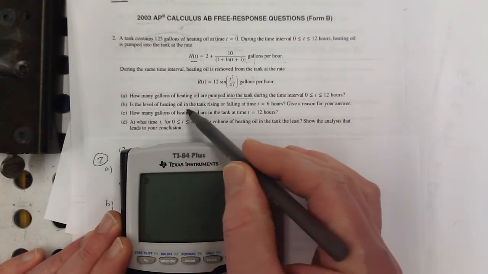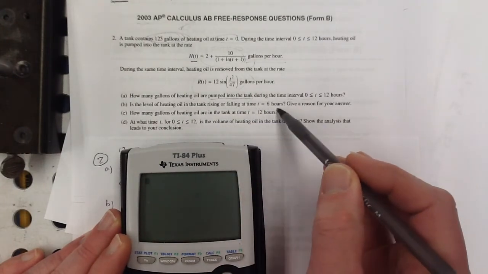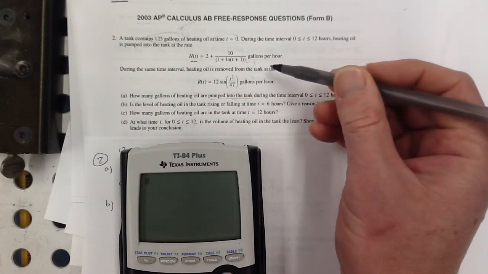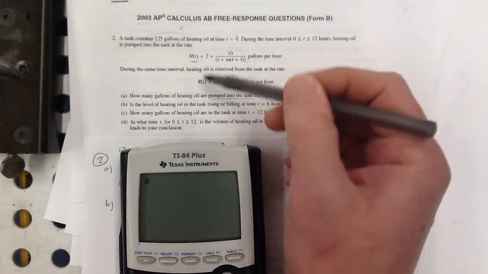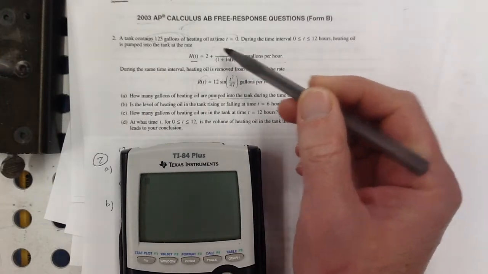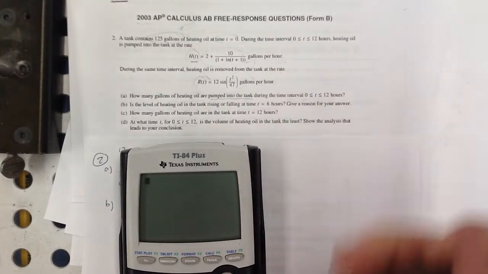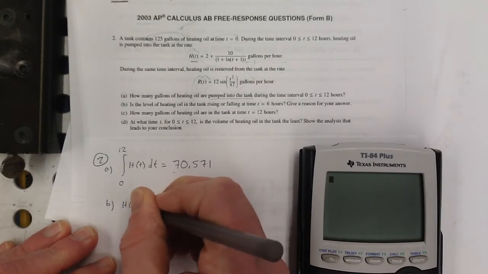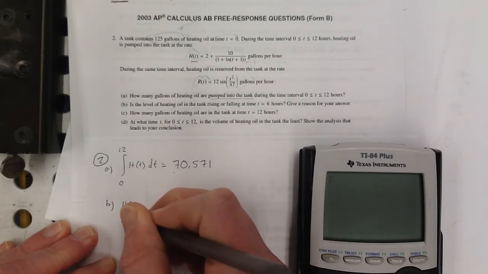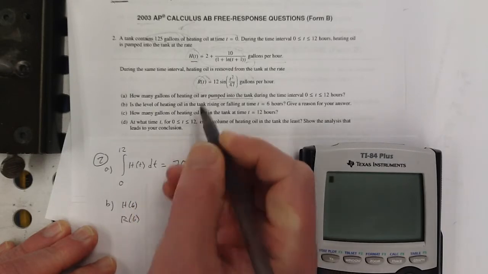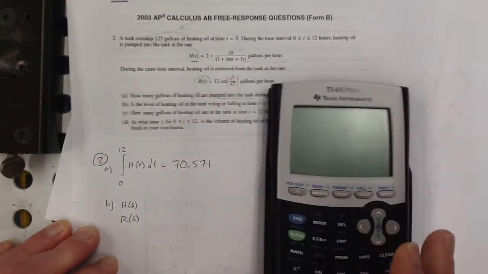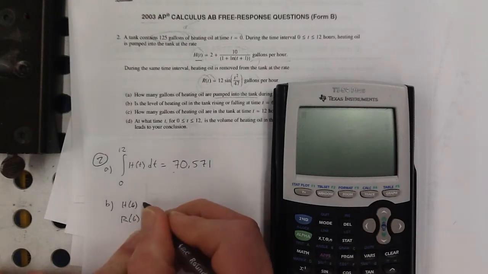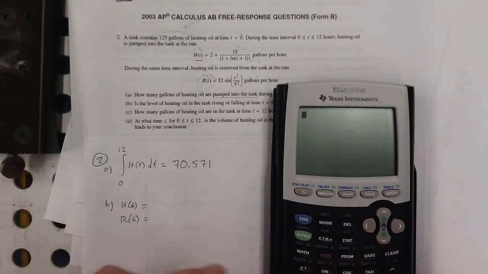Is the level of heating oil in the tank rising or falling at time 6? Give a reason for your answer. Well, whether it's rising or falling is going to depend on which one of these is bigger. If the pumping in is bigger than this, then it's rising. And if it's being removed faster than it's being pumped in, then it's going to be falling. So I'm just going to find each one of these rates and then compare them.